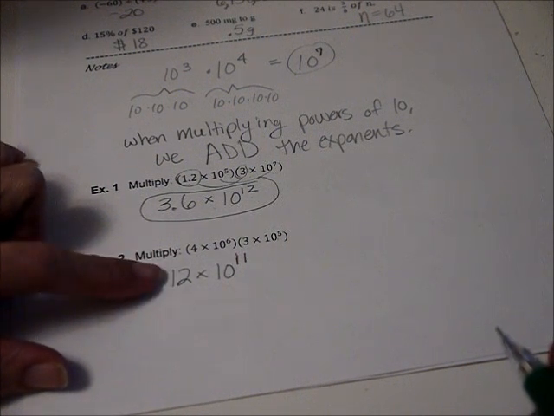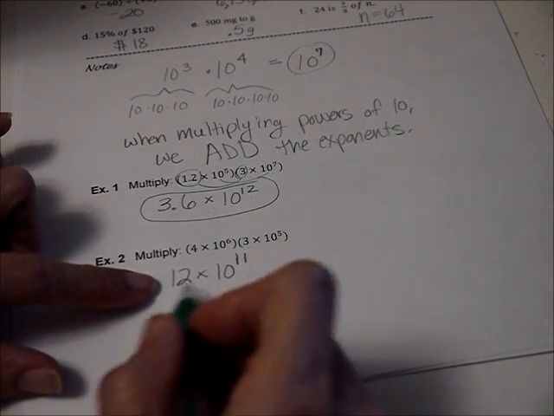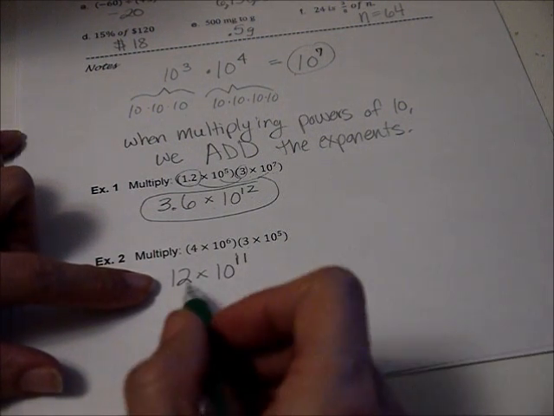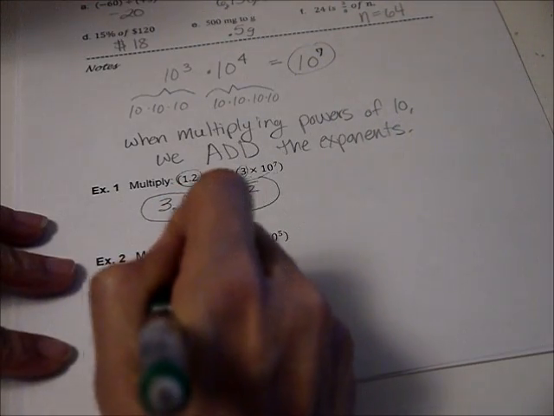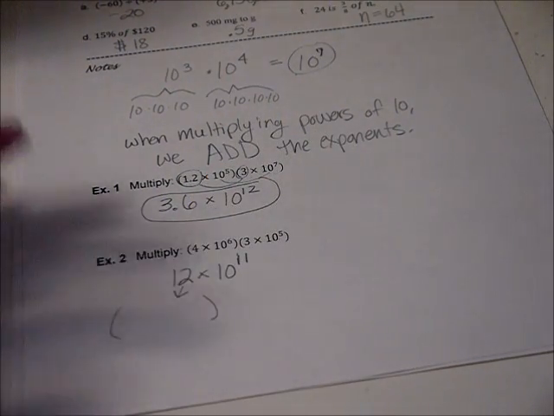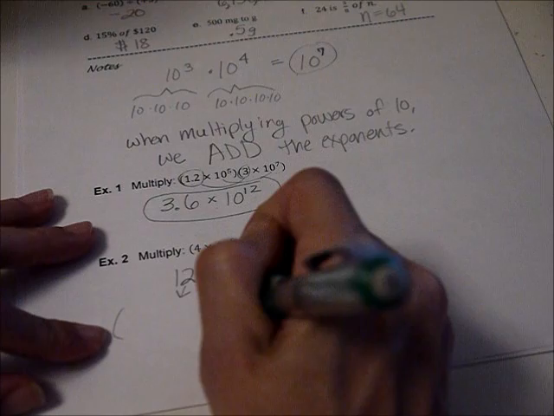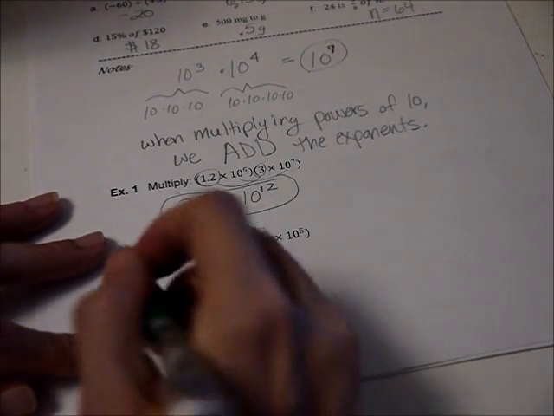So we did these about 10 lessons ago, putting the decimal back in. So how we do that is, let's first of all figure out what 12 is in scientific notation, and then we'll deal with that later.